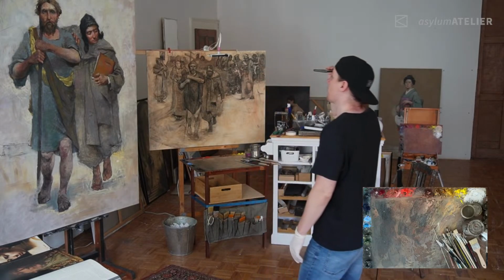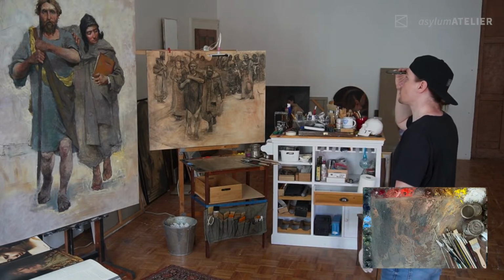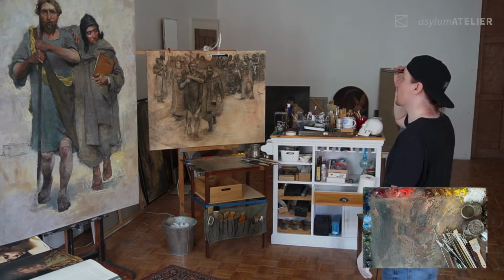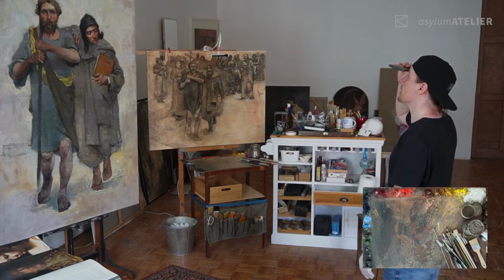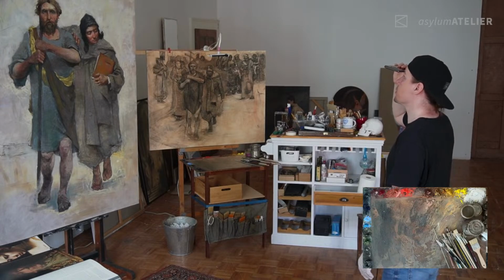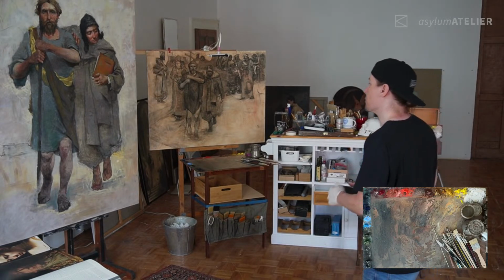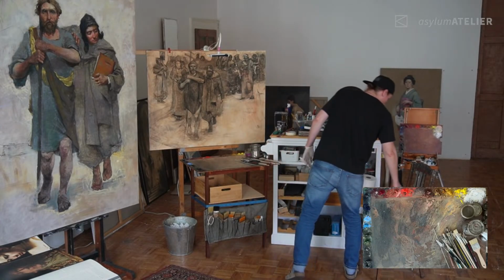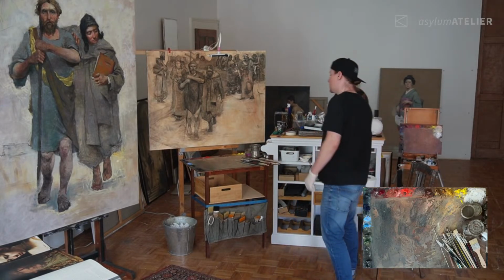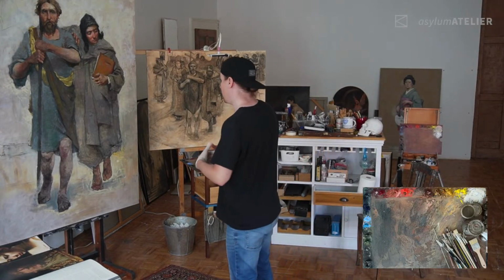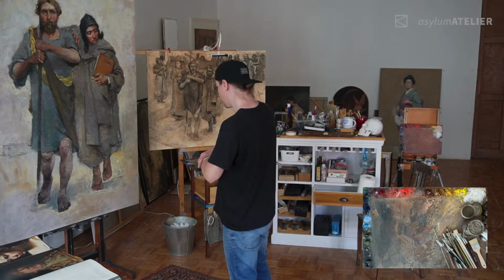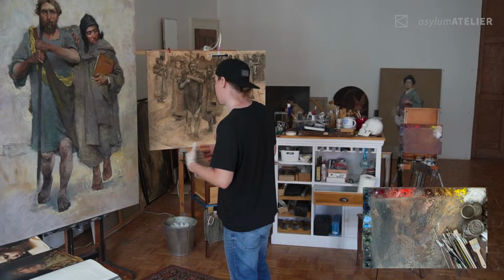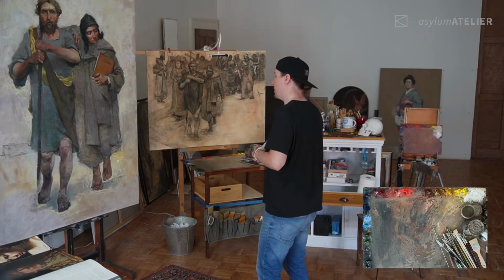So I'm looking and comparing my painting, and this is something that helps me to see the mistakes in the proportions, repetitions, and that kind of stuff that not only me, but most painters struggle with, which is bias.